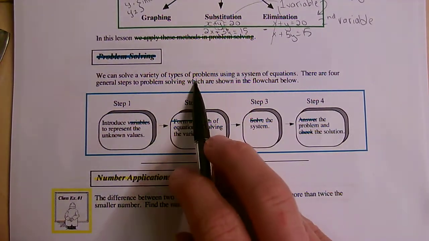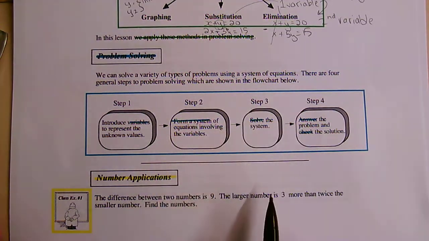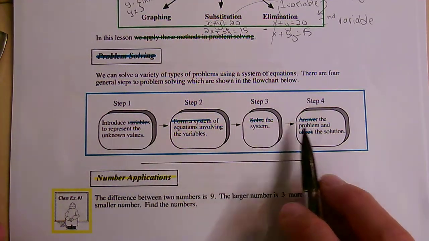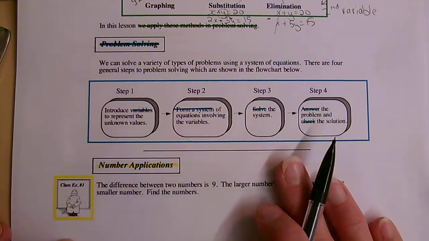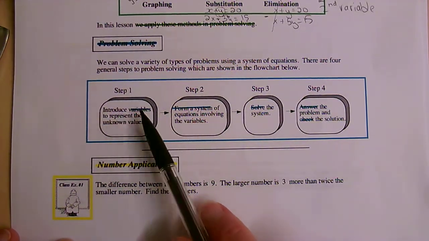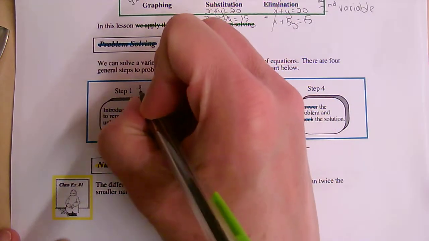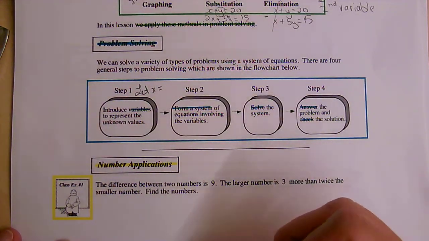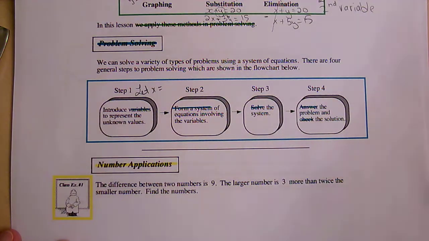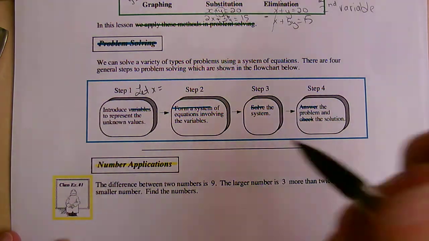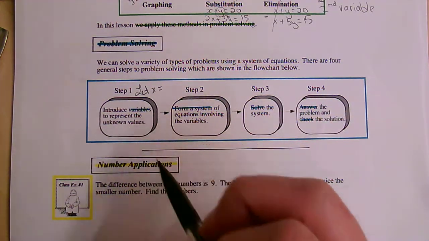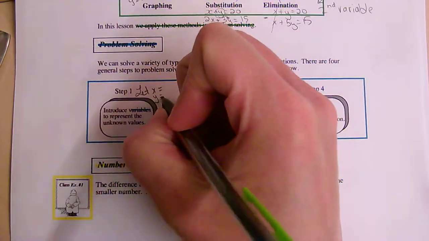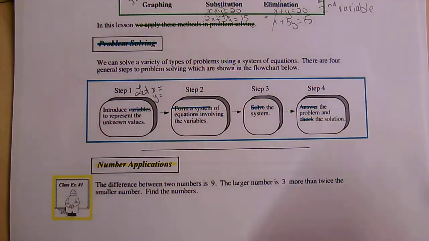So we can solve a variety of types of problems using systems of equations, and there's this 4-step method here that we can follow. So step 1, you introduce variables. So that's your let x statement. So let x equal number of pants, and let y equal number of shirts. So introduce the variables to represent the unknown values. And because it's a system, we're going to have those 2 variables.